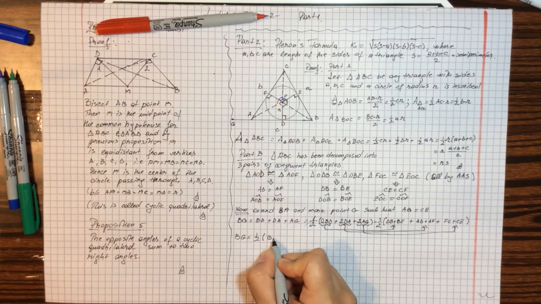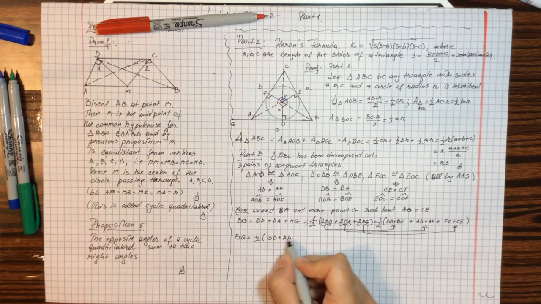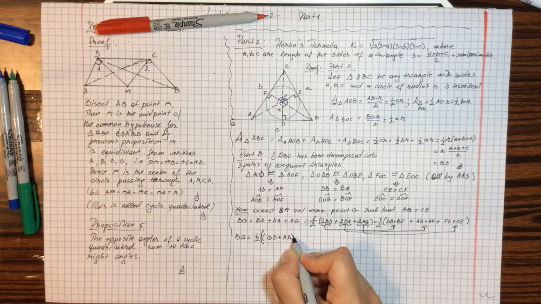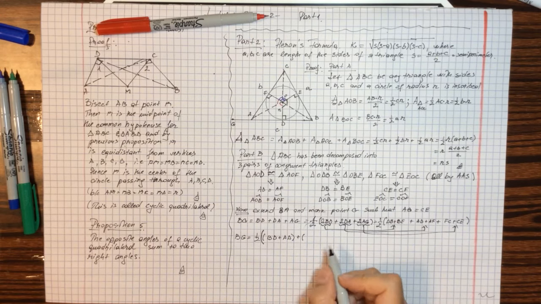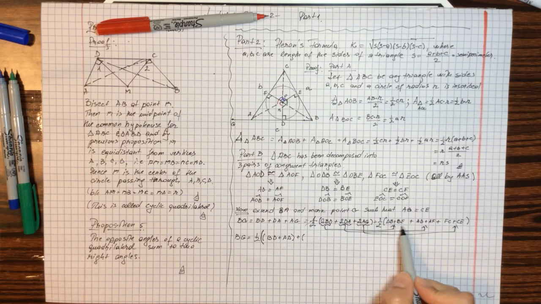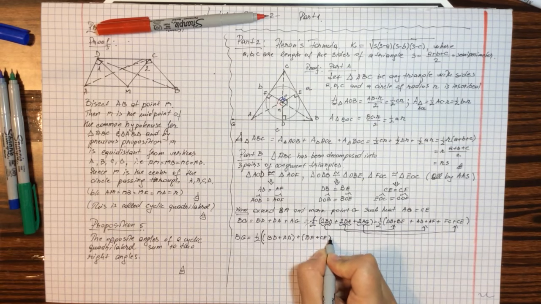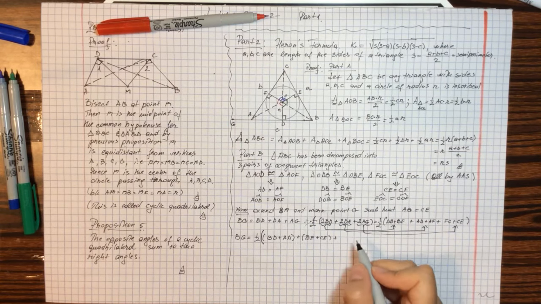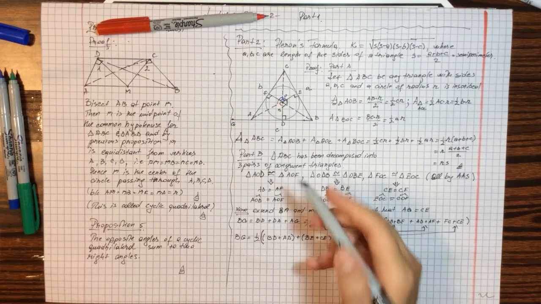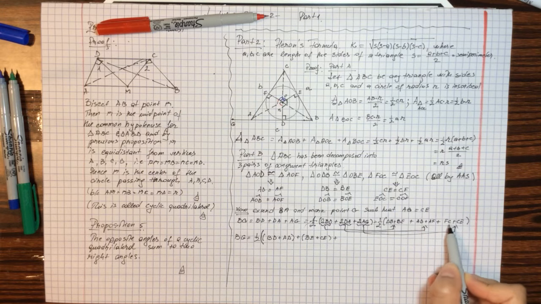So this is the same as BD plus AD plus BE plus CE, plus AF plus FC. Here they are.